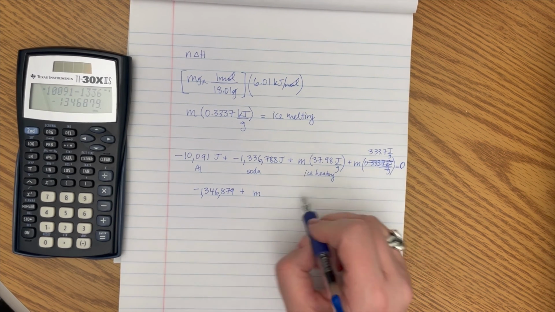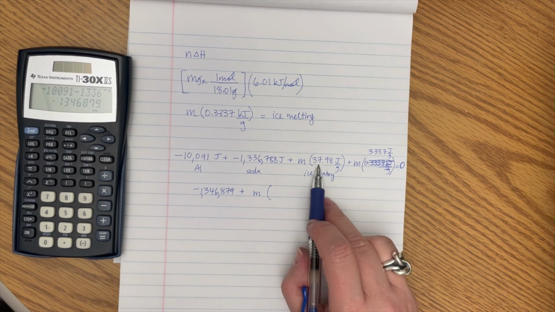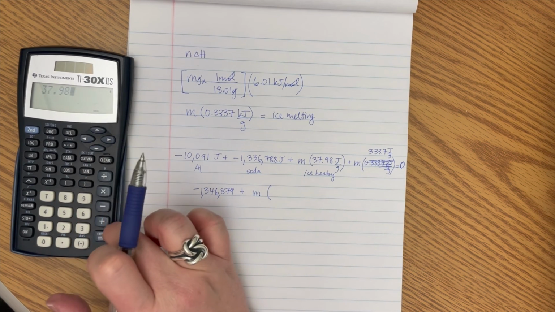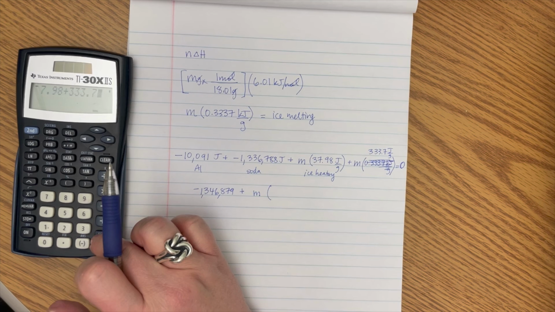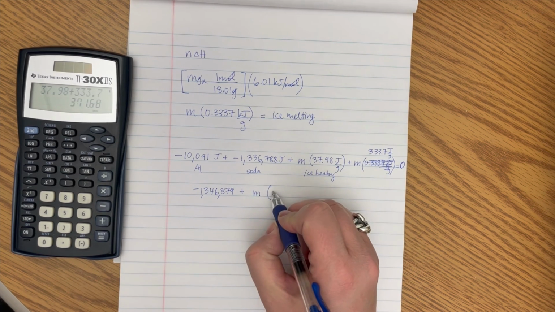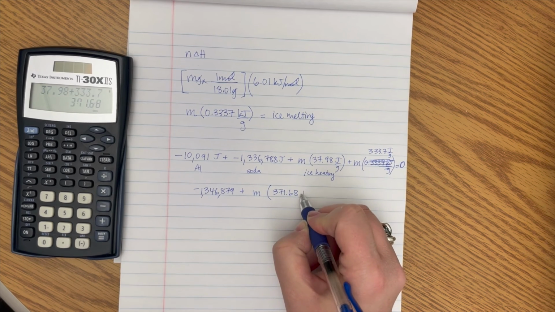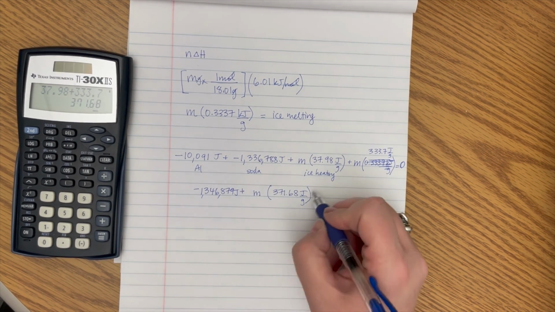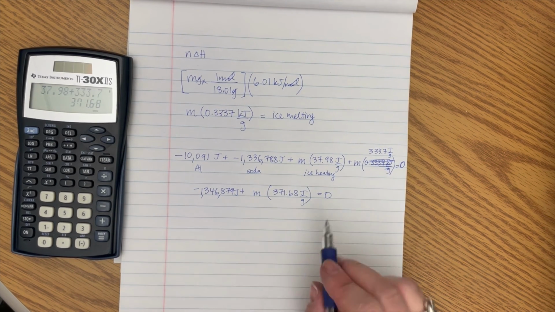So I've got M in both of these, and that'll be times 37.98 plus 333.7. So that'll be 371.68 joules per gram. This is joules over here. And when I add these together, we're going to get 0. I'm going to move my number over to the other side.